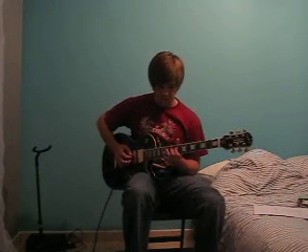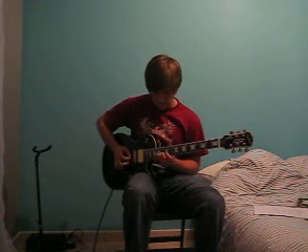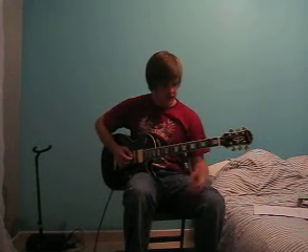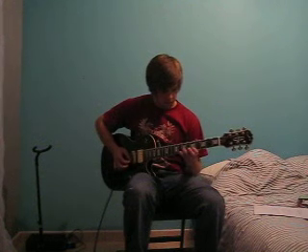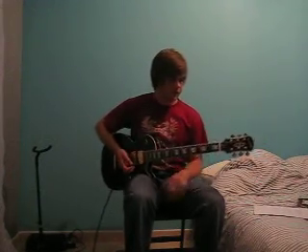Alright, so those are both on the 6th string. On the 5th string, alright, so there's that. And then on the 4th string, which kind of ties into the 3 note per string. So there's that. So there's a major scale.